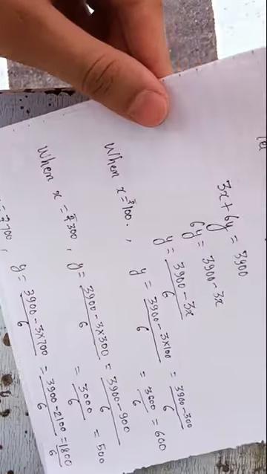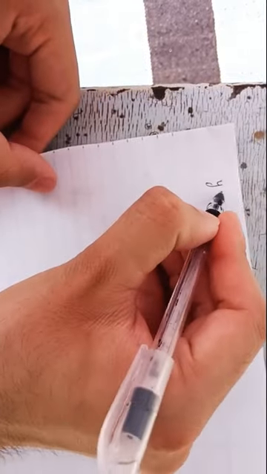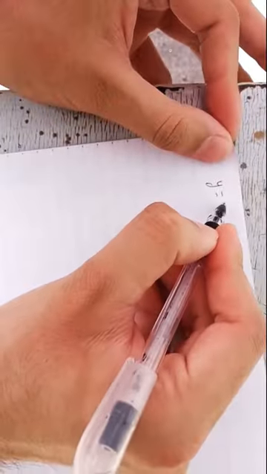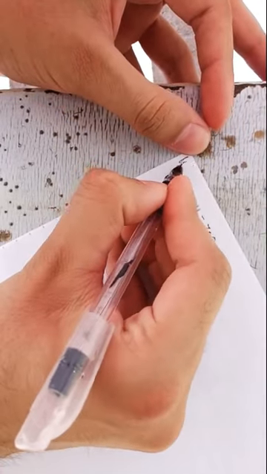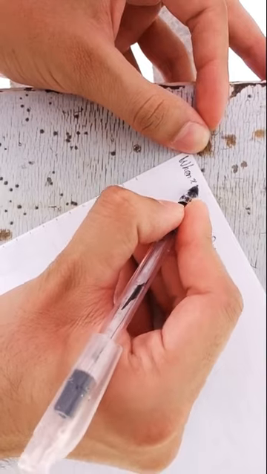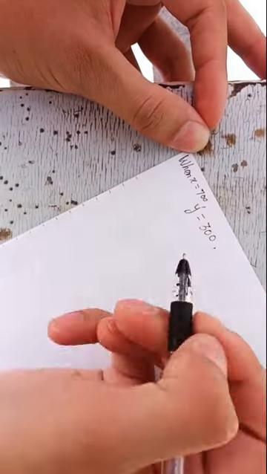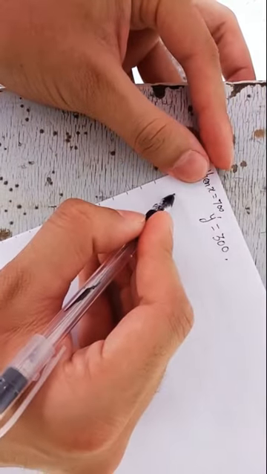Ultimately y is equal to 300 when x was 700. Again we will form a table.